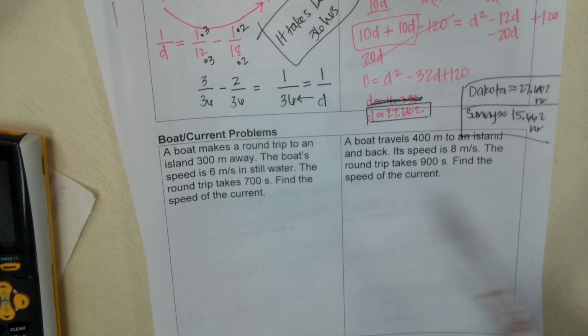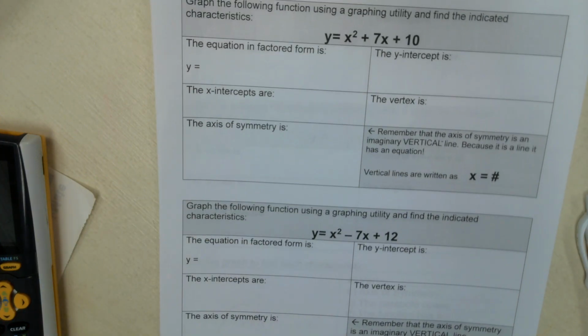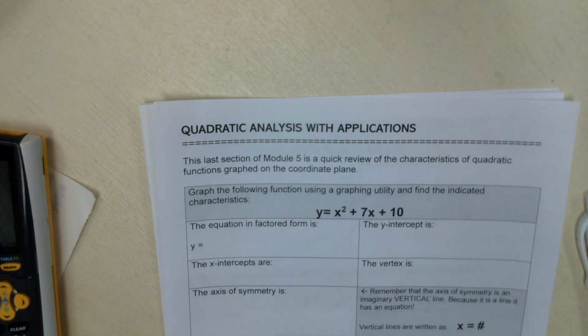All right. The boat and current problems we have already addressed, so I'm going to skip over that. Let's go ahead with our quadratic analysis with applications. Okay?